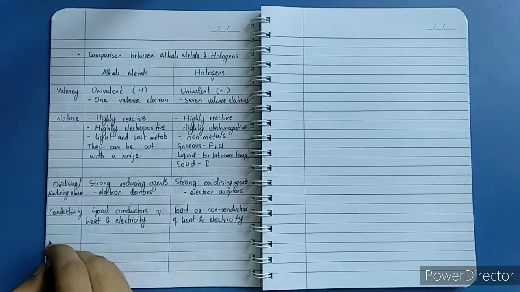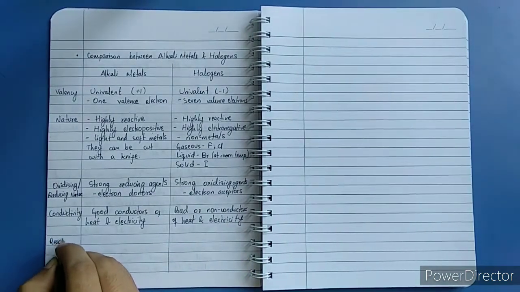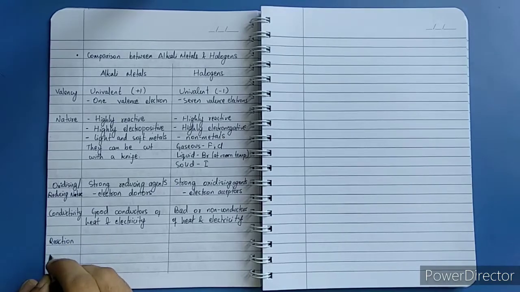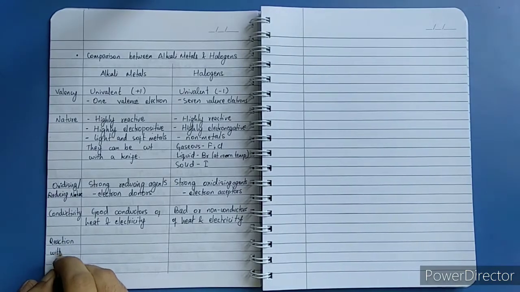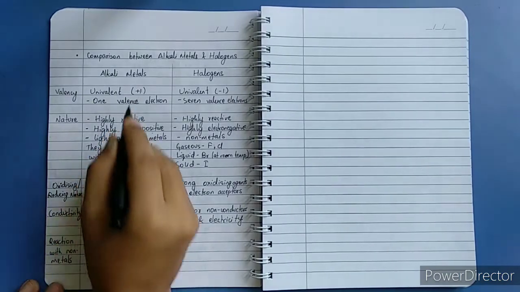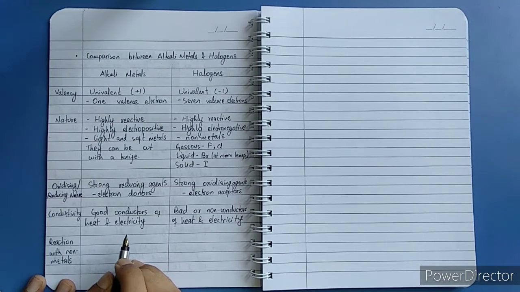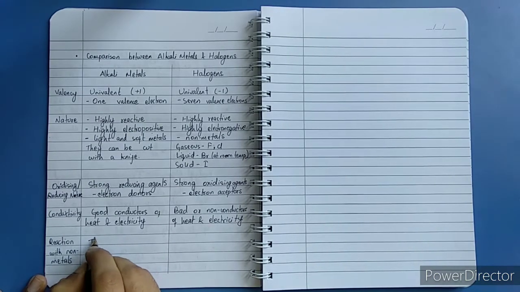And the final point, the reaction with non-metals. Alkali metals, when they react with non-metals, form electrovalent compounds.